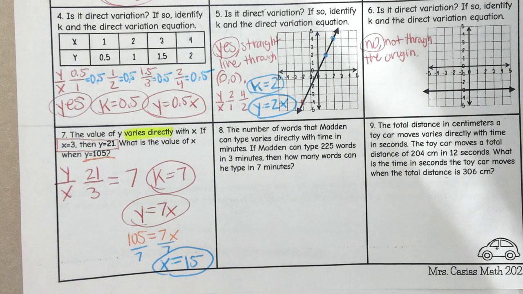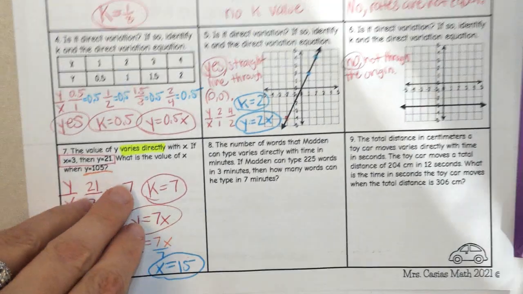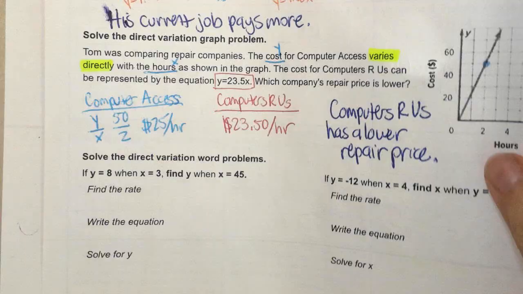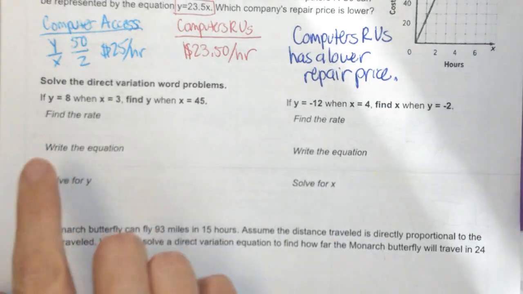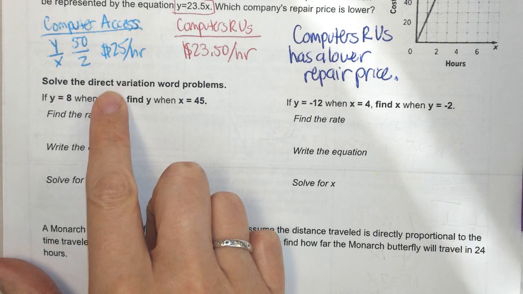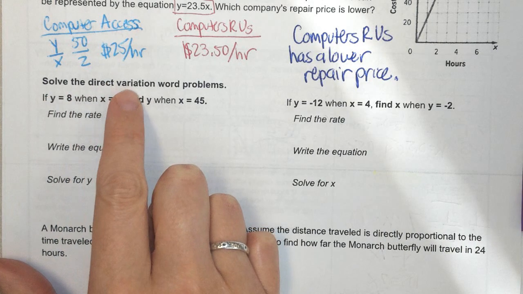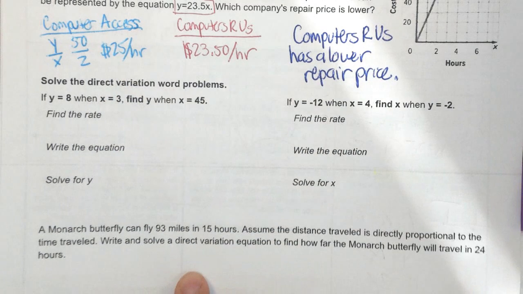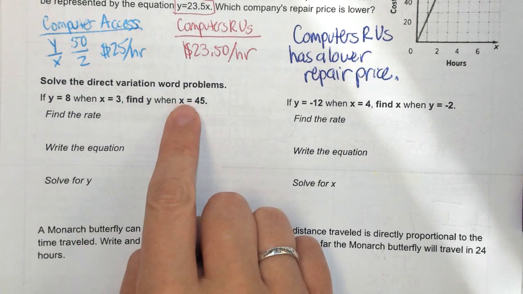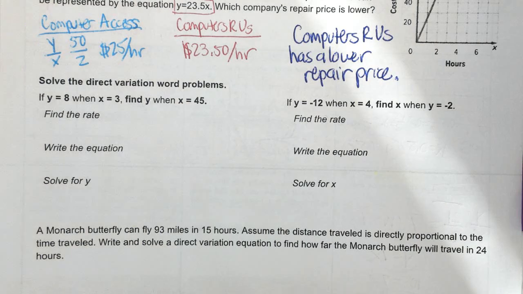Okay. Are there any questions on that one? Yes. Well, for like every equation, will it say very directly? It will not on the ones on the back, I don't believe. If you flip it over, it doesn't say it on these, but it tells you that it says solve the direct variation word problems. So you know it's a direct variation for all of these, even though it didn't say it there. Does that make sense? Good question, Parker.